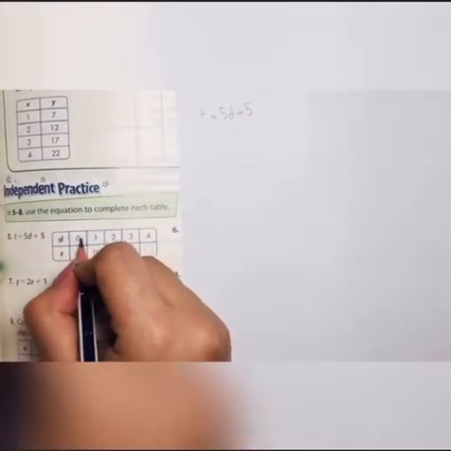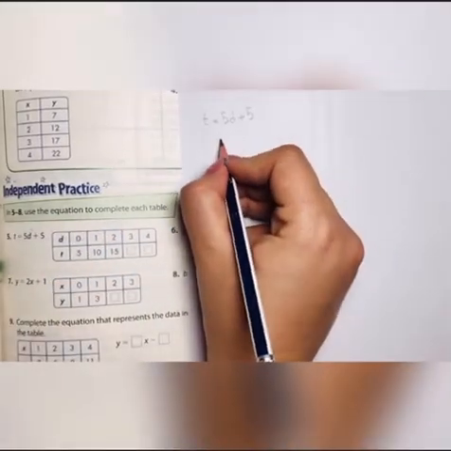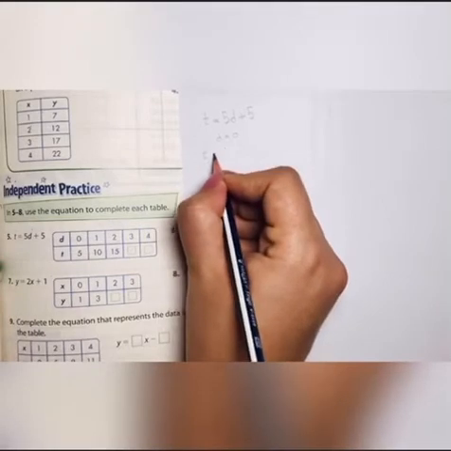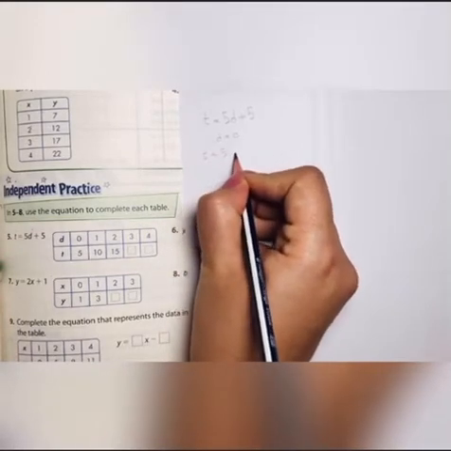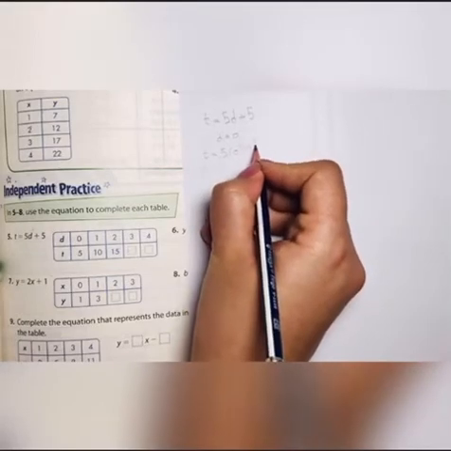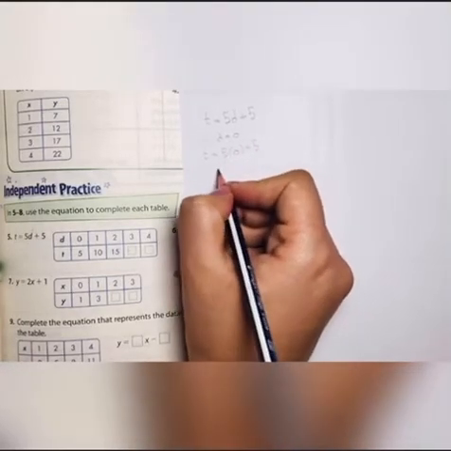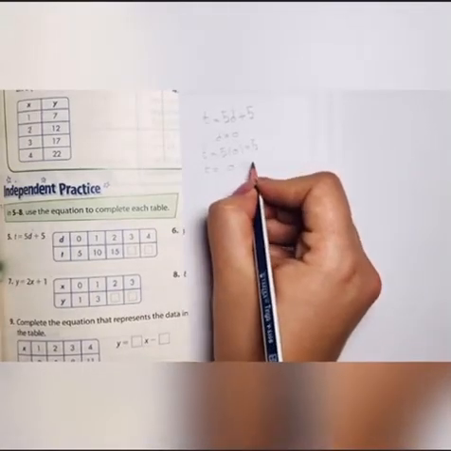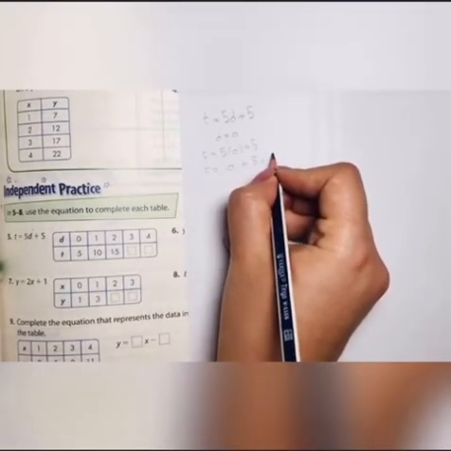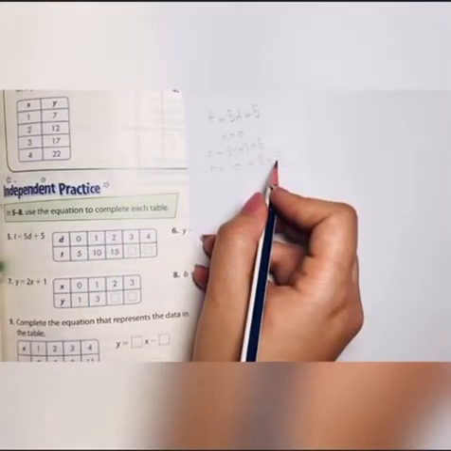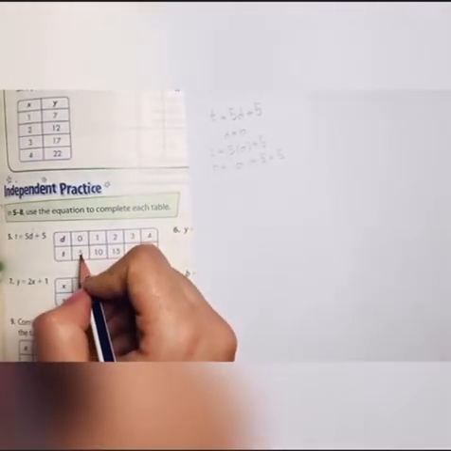If d equals 0, then we write t equals 5 times 0 plus 5. 0 times 5 equals 0, plus 5, that's equal to 5. Here we have 5. If d is 0, t will be 5.